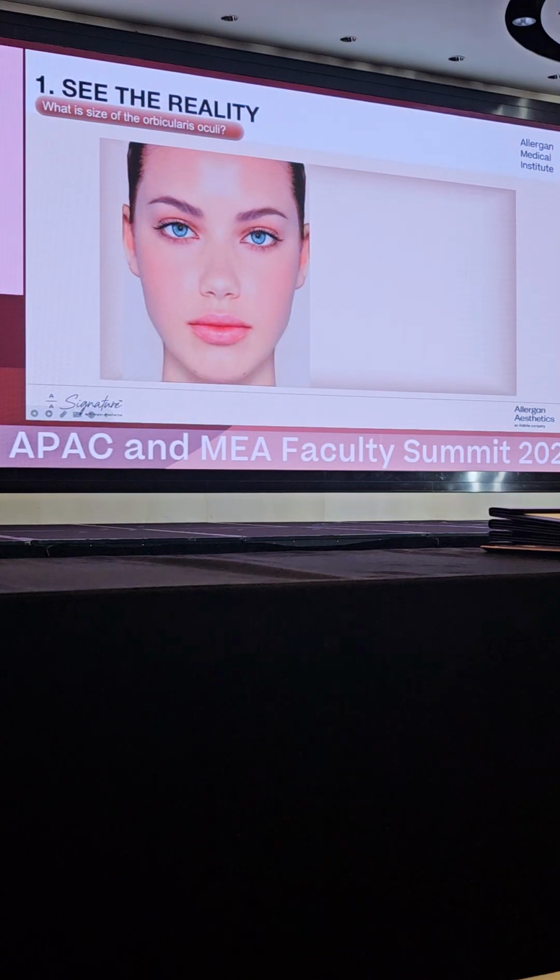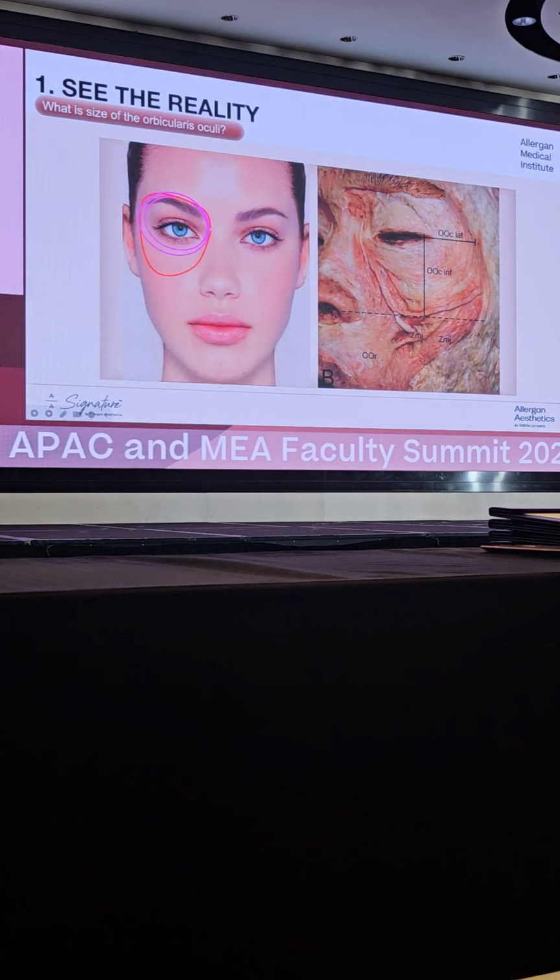Take the procerus muscle, for example. Now try to imagine how big your procerus muscle could be. Is it as big as this circle, or is it as big as this circle? But in reality, our procerus muscle is much bigger than this bigger circle. It's actually the size of the red circle. This is the real anatomy. You can directly compare this.